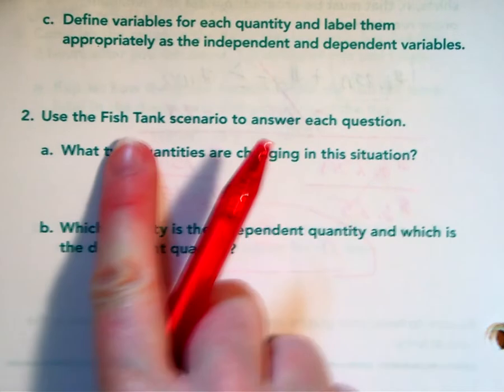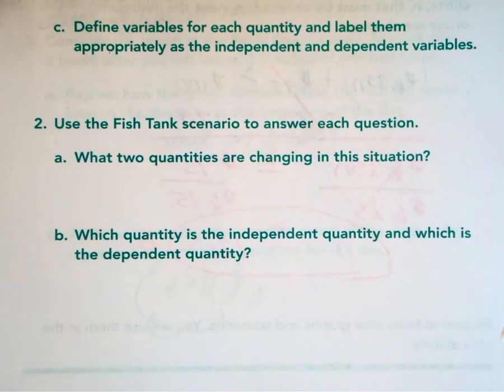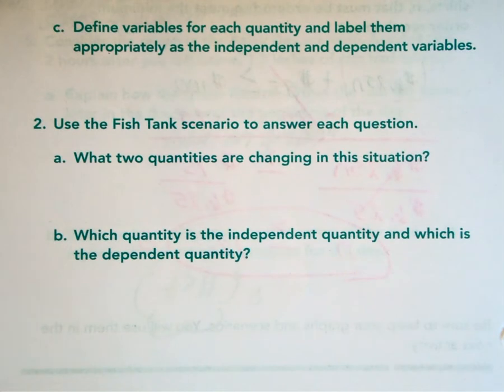Next, use the fish tank scenario to answer each question. All right, let's find the fish tank scenario in our pile of graphs.